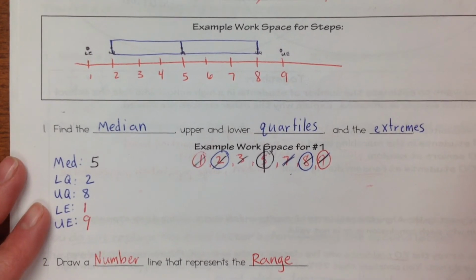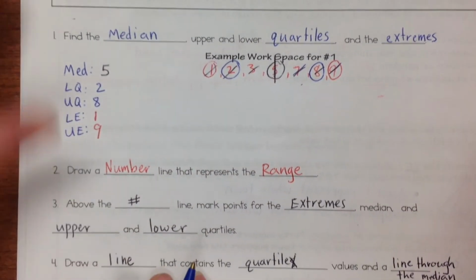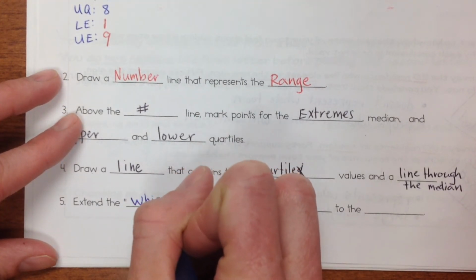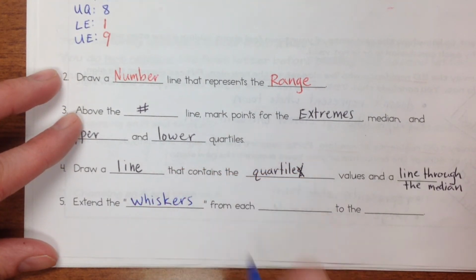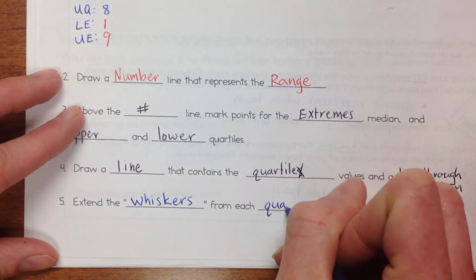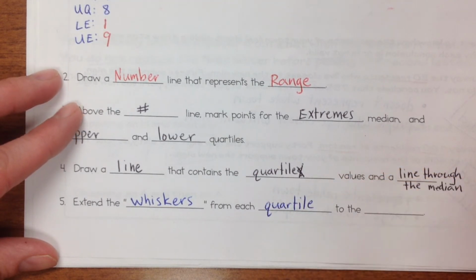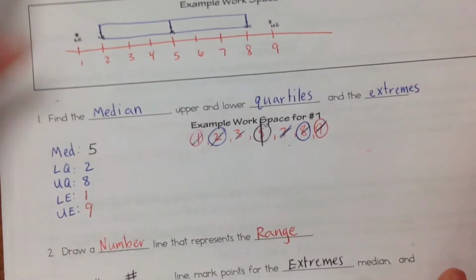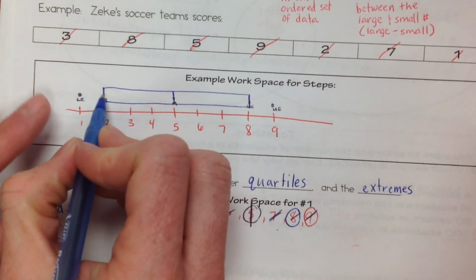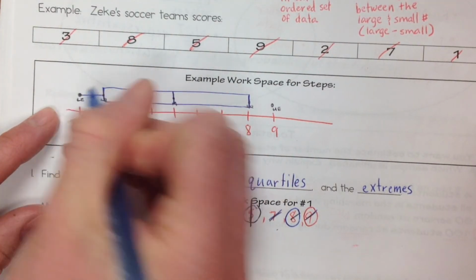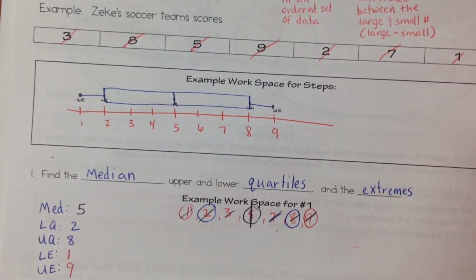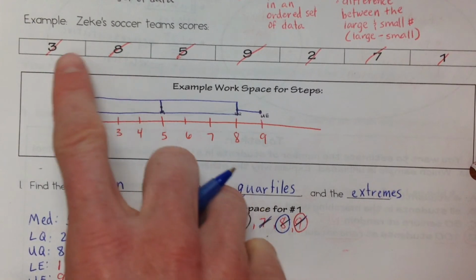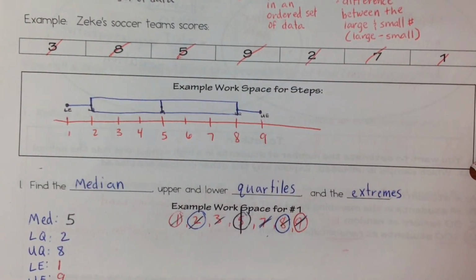Now our whiskers come into step 5 where it says extend the whiskers from each quartile to the extremes. Okay, so up here at our picture, here's our quartile. We just extend our line there, and we extend our line there, and you now have your whiskers. So we have our box and whisker plot for this set of data.